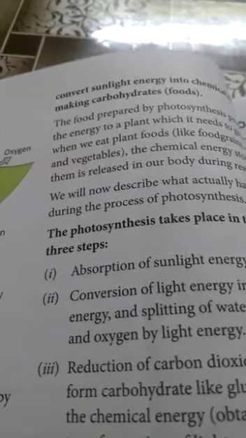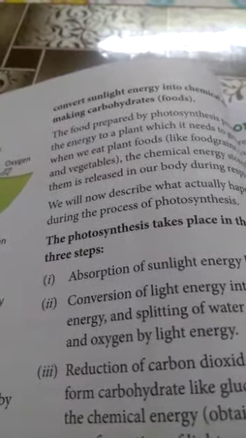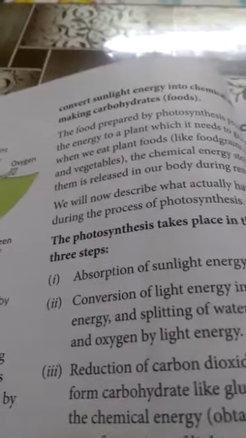When we eat plants or plant products, then this chemical energy that is in the plant body comes into our body, and that chemical energy releases energy in our body, and that we utilize to carry out our various life processes.